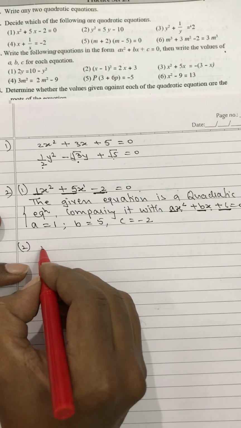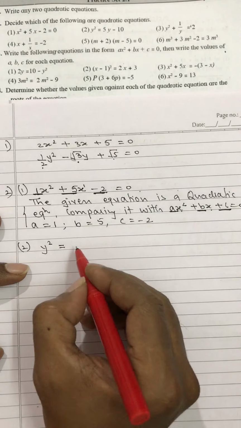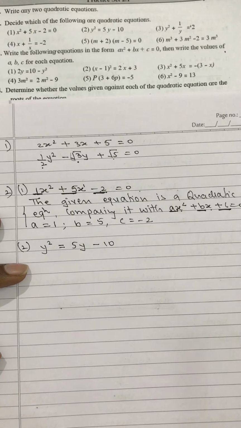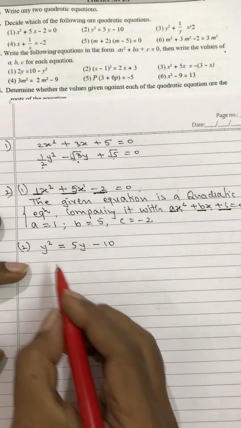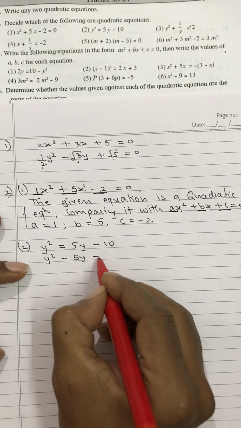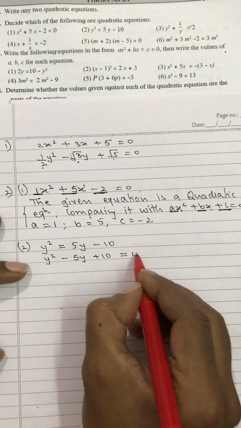The second question is asking us y square is equal to 5y minus 10. Now this is not in a standard form, so we have to bring it to the standard form. For that, everything has to shift to the left hand side. So it will become y square minus 5y plus 10 is equal to 0.